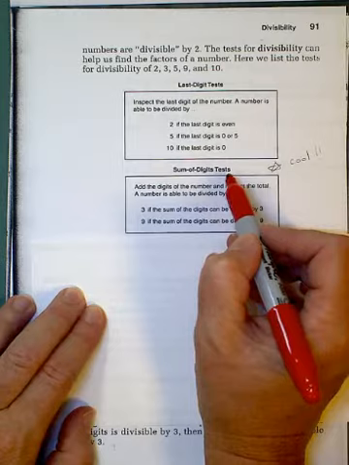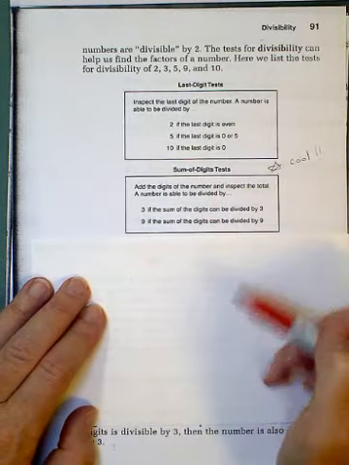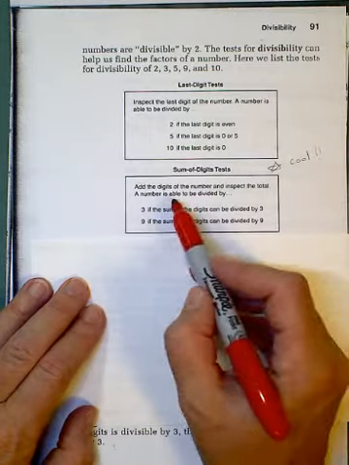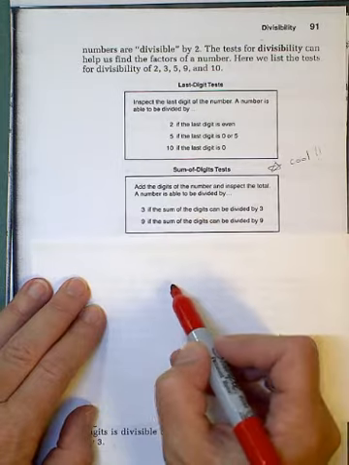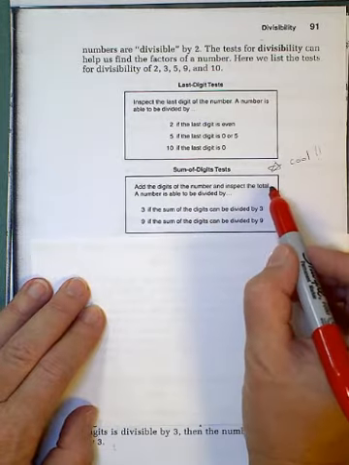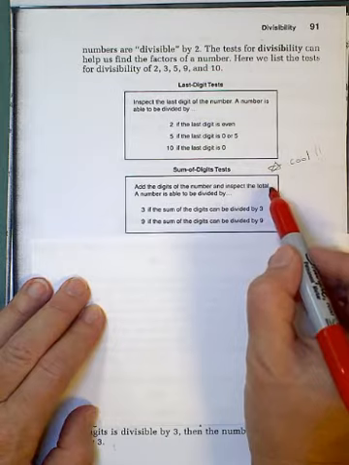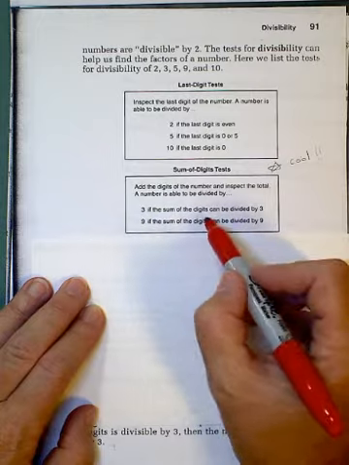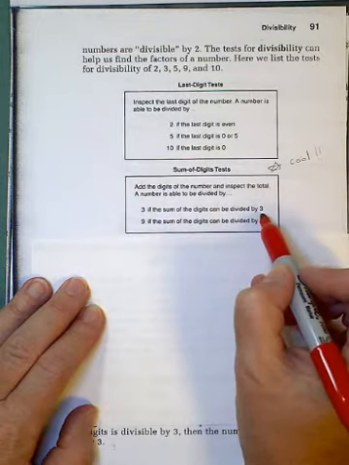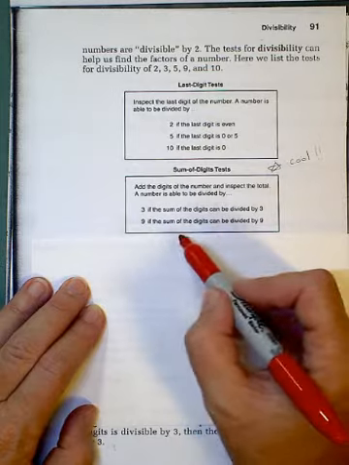The way we check for divisibility by 3 is to begin by adding the digits of the entire number and inspect the total of the sum of the digits. A number is divisible by 3 if the sum of the digits can be divided by 3. And a number is divisible by 9 if the sum of the digits can be divided by 9. Now let's look at a few examples.